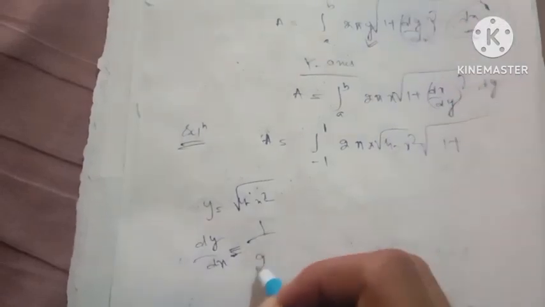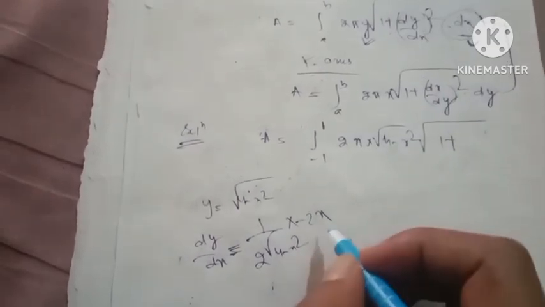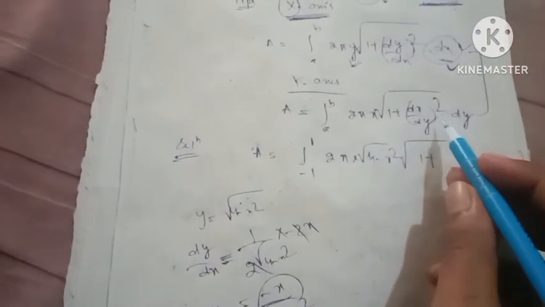So 1 by 2 into square root of 4 minus x square, and the derivative of 4 minus x square is minus 2x. So 2 will be cancelled, so dy by dx is minus x by square root of 4 minus x square.